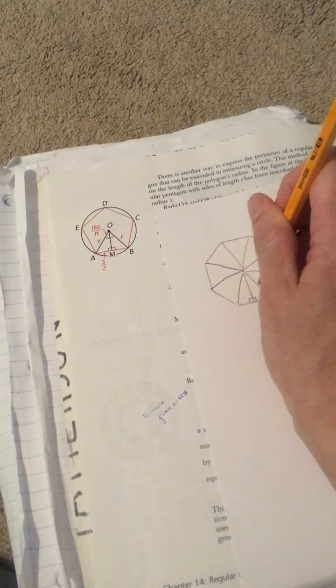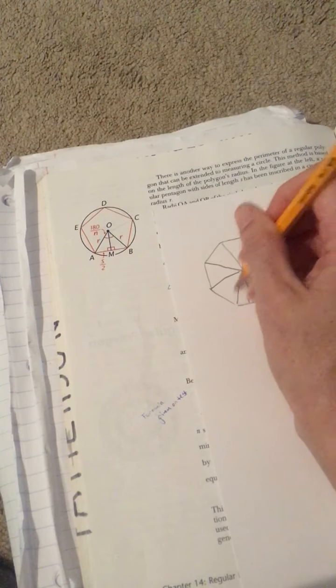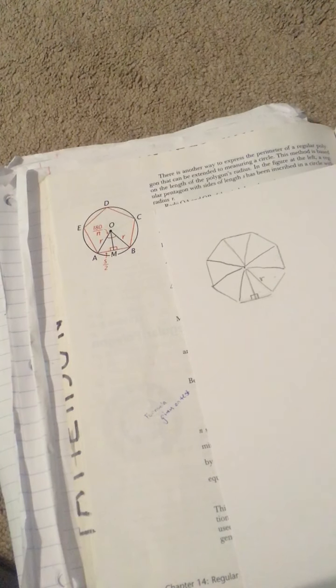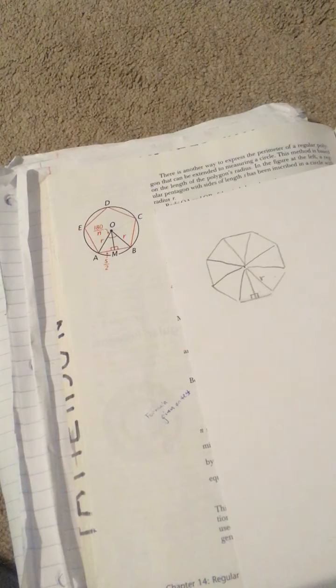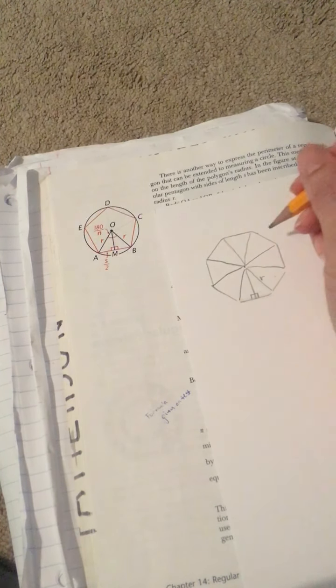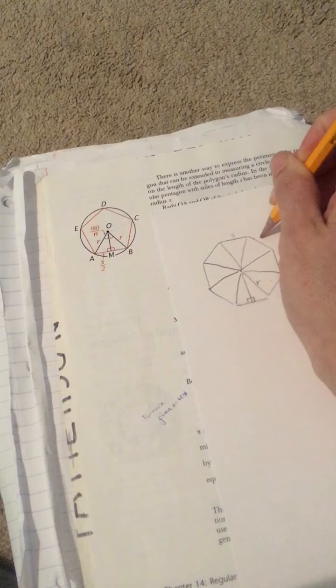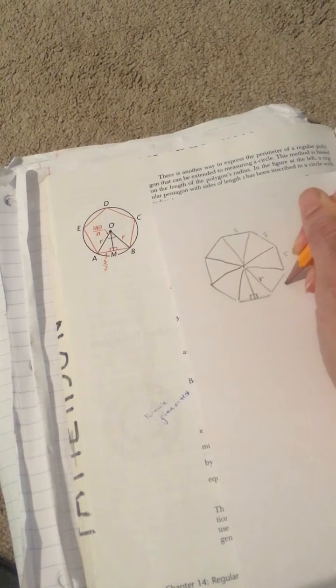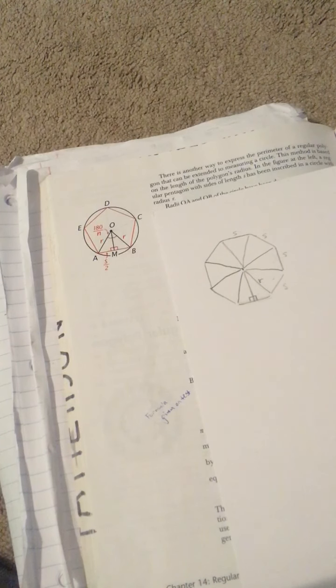So then I have the radius here, which if I had a circle, or if I didn't know my side length, perhaps this is the length that I know is my radius. We can see here that the radius is also the hypotenuse of this right triangle that we've made. Each of these sides we'll call S, a side of the triangle.